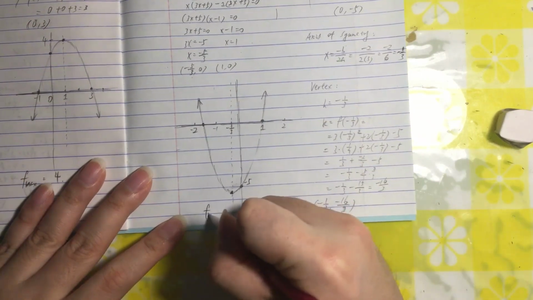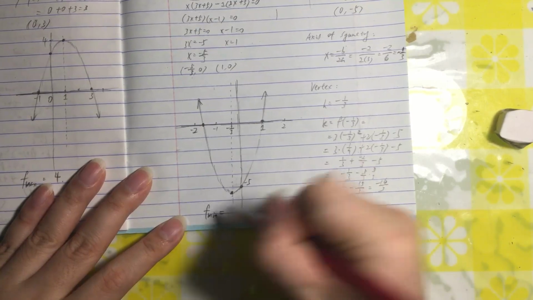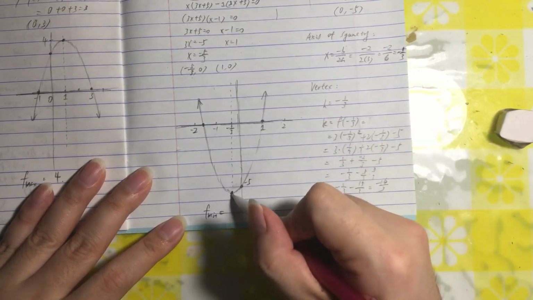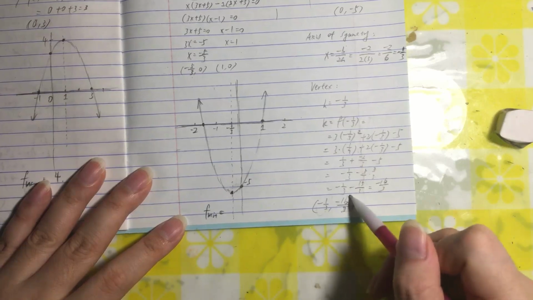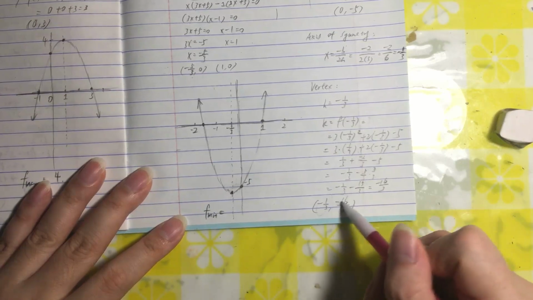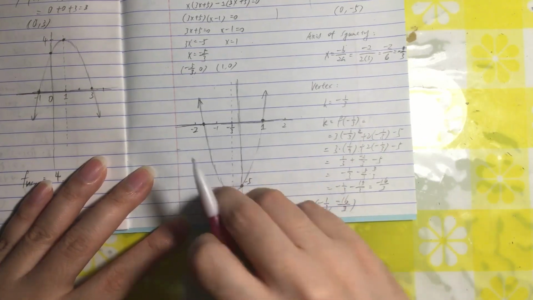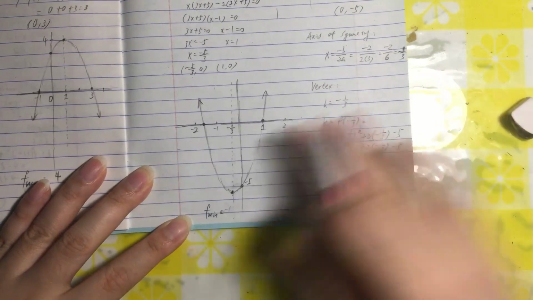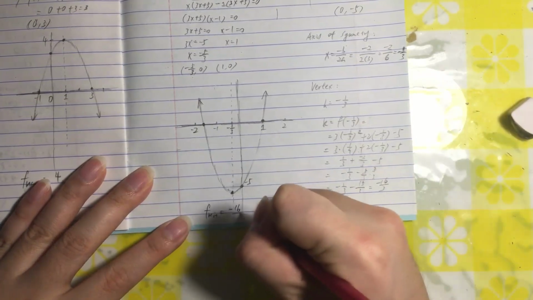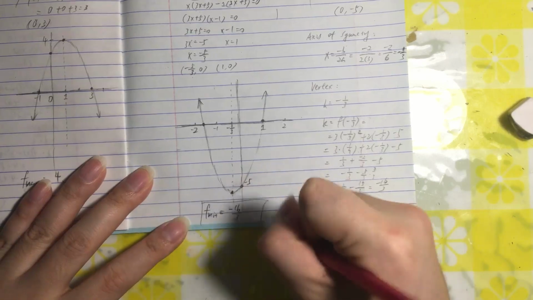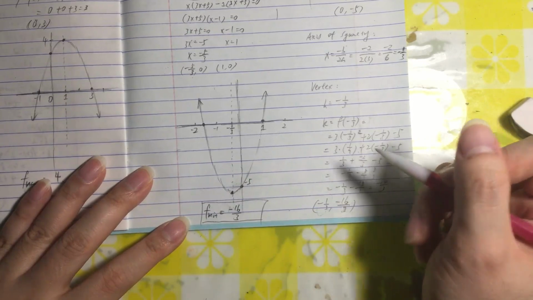For the maximum or minimum of the parabola, always use the y-coordinate of the vertex. So the minimum of the function is -16/3. That's the y-coordinate in the vertex, -16/3, the minimum of the function. For the maximum or minimum of a function, always use the y-coordinate.